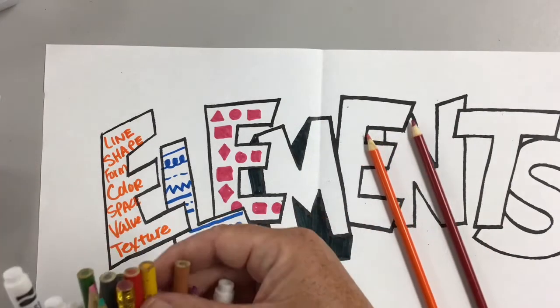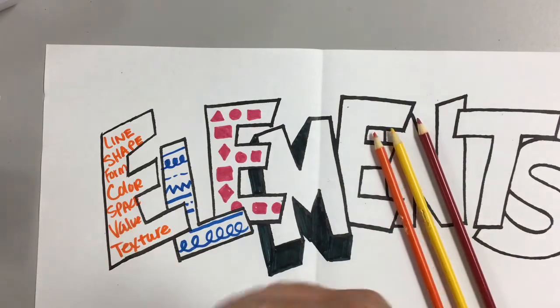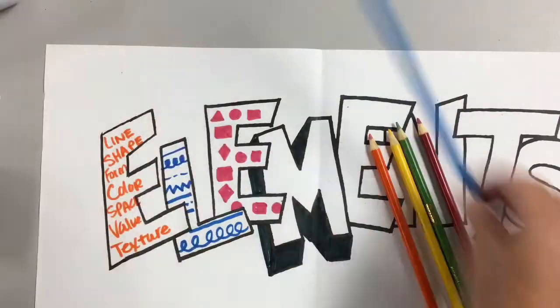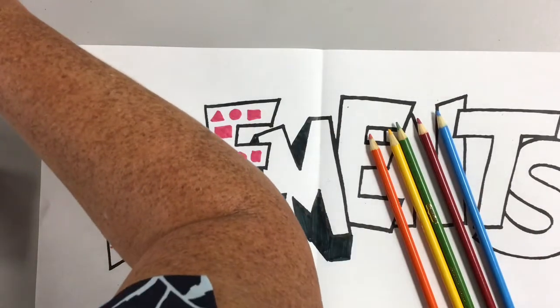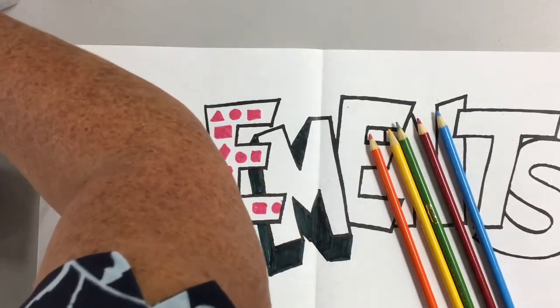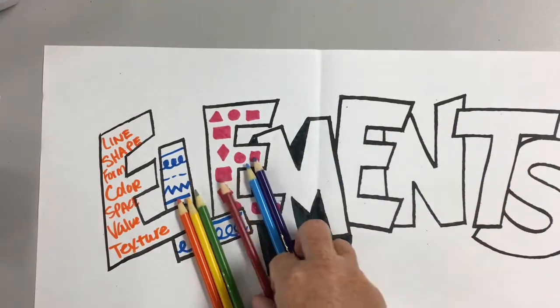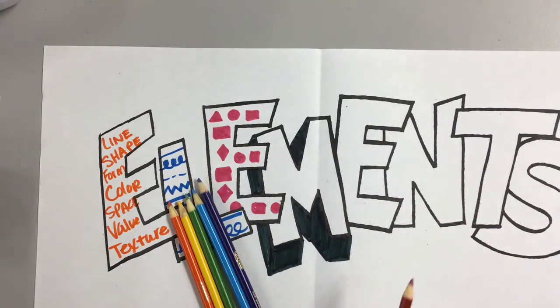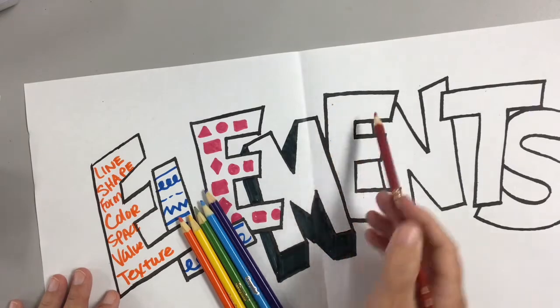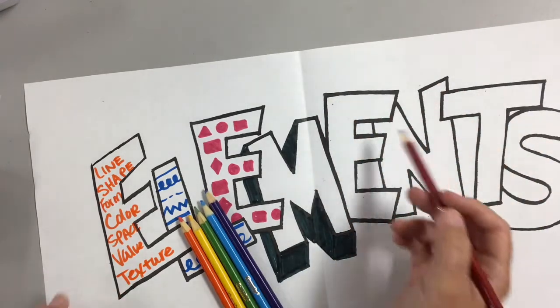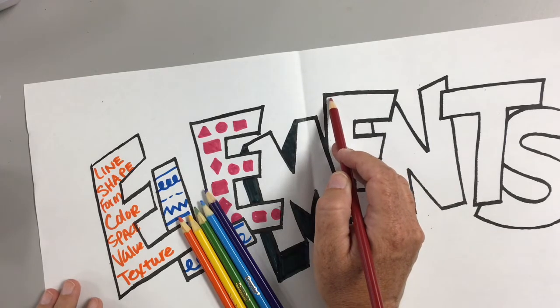So I'm going to need red, orange, yellow, green, blue, and violet. And I'm just going to create a rainbow. And you can do this in all sorts of different ways. I'm going to start at the top and color down, but if you want to go this way with it, or you want to go on a diagonal, that's fine too.